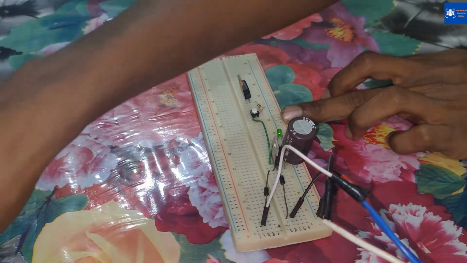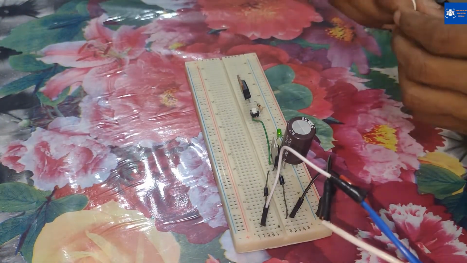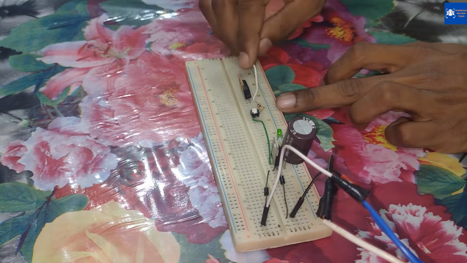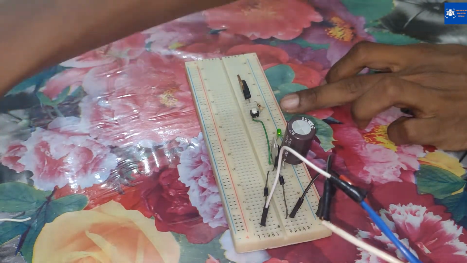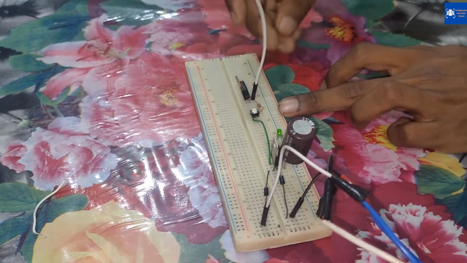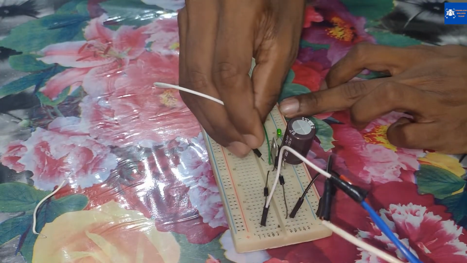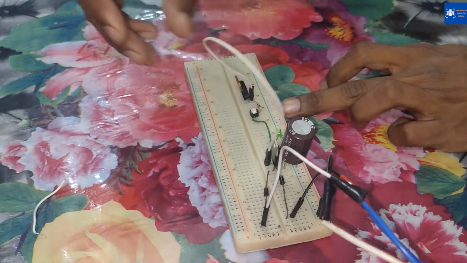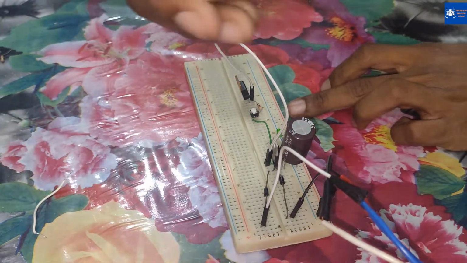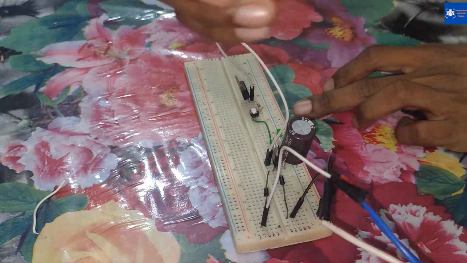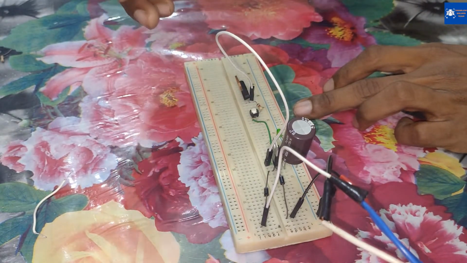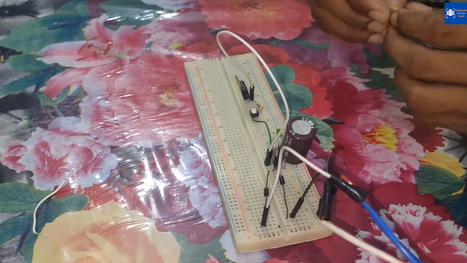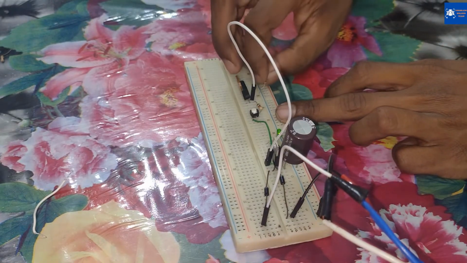And use another jumper wire to connect the MOSFET drain to the voltage regulator IC output terminal. And use a 10 kilo ohm resistor from the drain to connect to 0 volt for leakage current. So connect this.